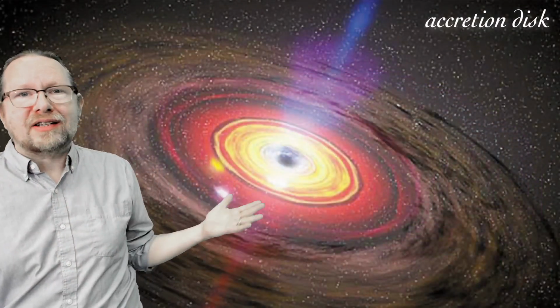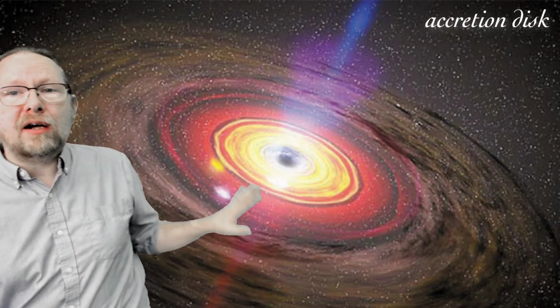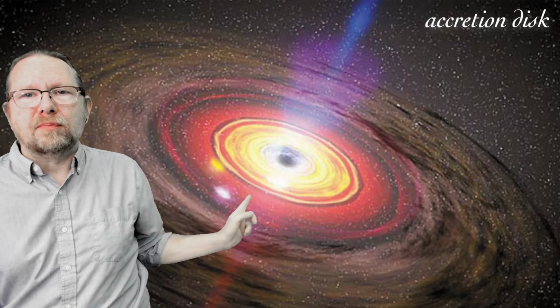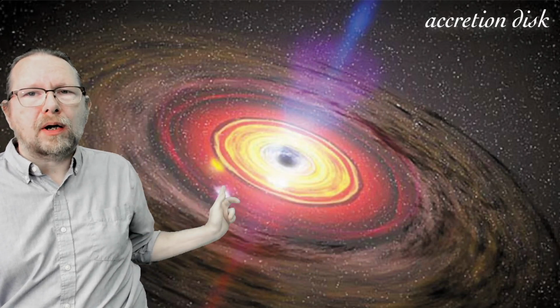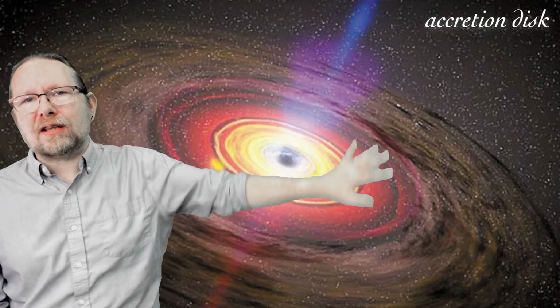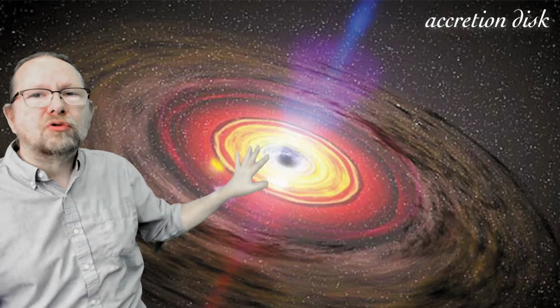This is an artist's conception. This is not a photograph of material orbiting around a black hole. Here's some stars that have gotten pulled apart by the black hole's gravity. There's these jets that shoot up the north and south poles of this, what's called an accretion disk. The black hole is accreting or piling up material through its gravitational pull.